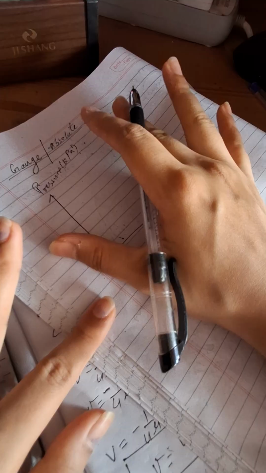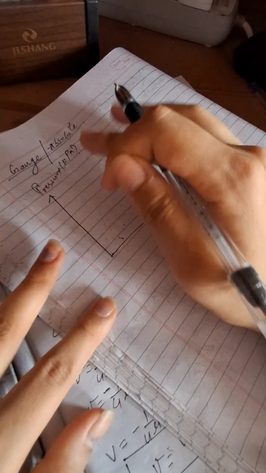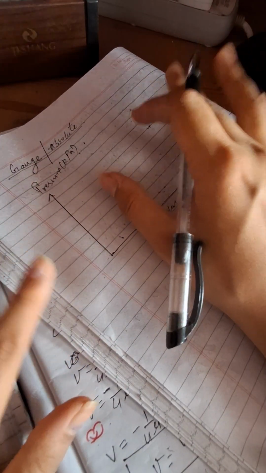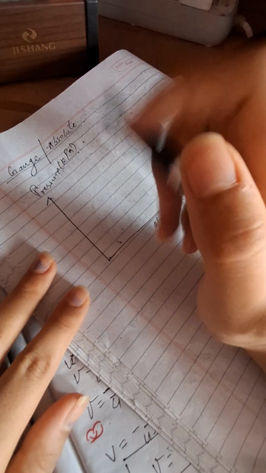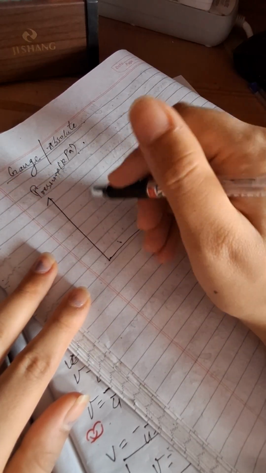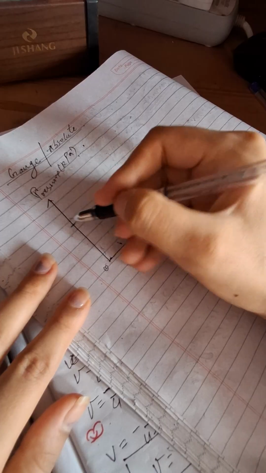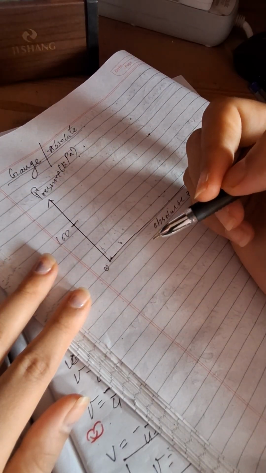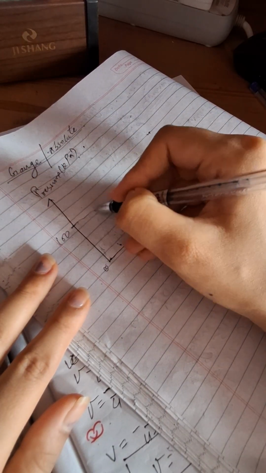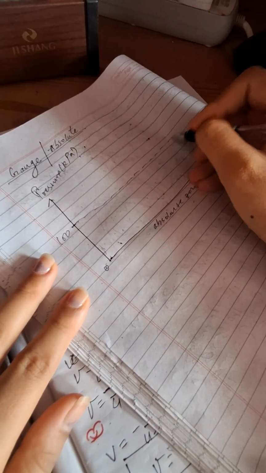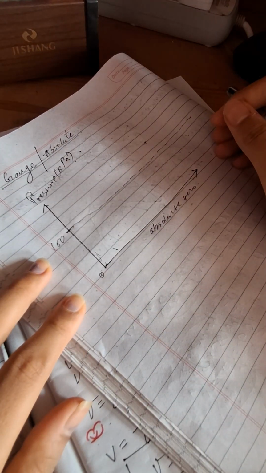Let's say currently I am in a room, right? This room that I'm making this video. The pressure in this room, let's assume, on this pressure diagram from 0, right now I'm at 100 kPa. Now if I make a line like this, this line is the 100 kilopascal line.